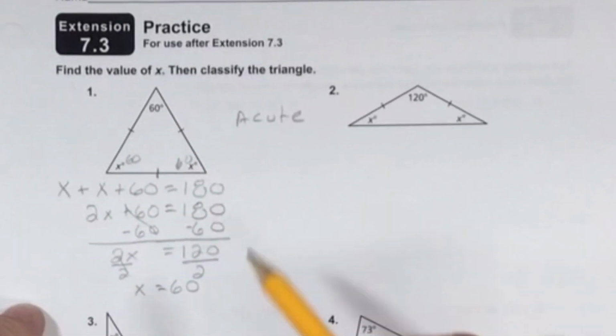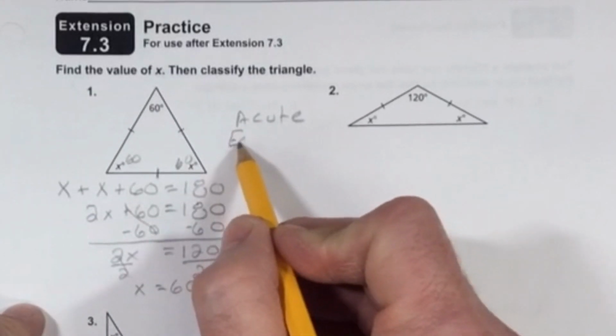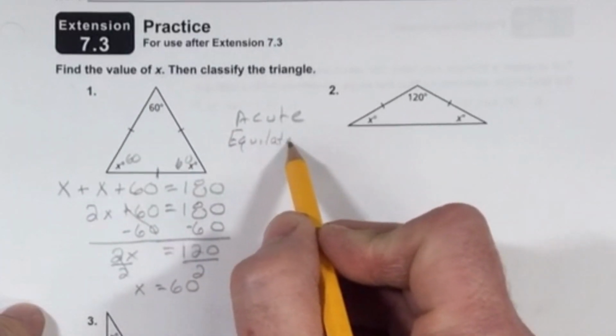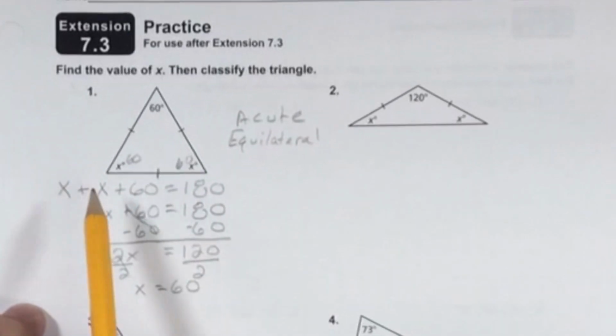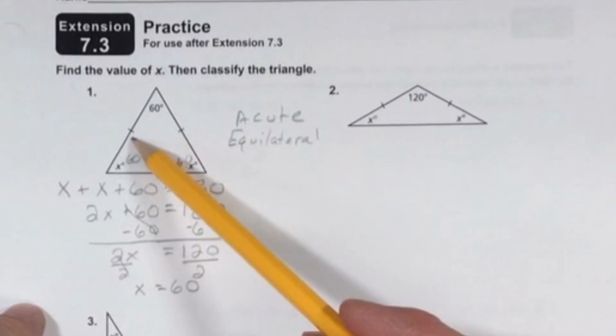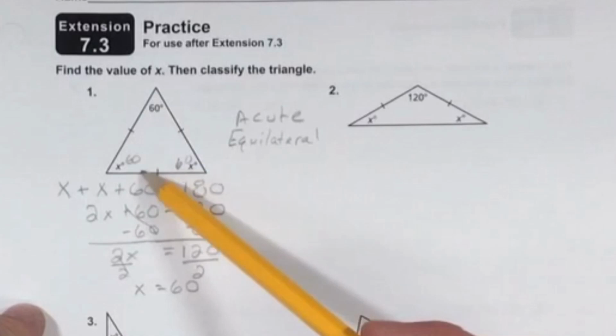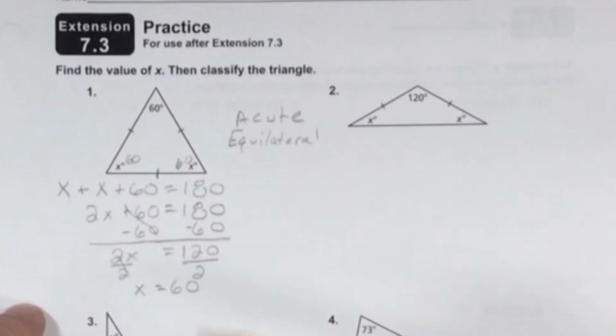So a tick mark down here too to make this equilateral. Equilateral. And we did talk in class today about the sides opposite congruent angles are congruent sides. You do not need to remember that till you're in high school sometime, but it does work out here, so we can see that that's an acute equilateral triangle.